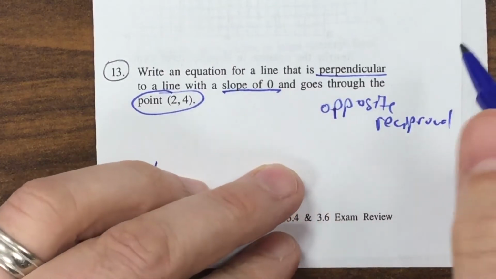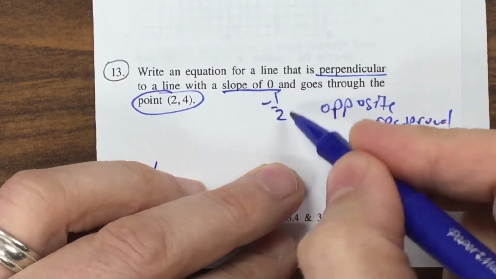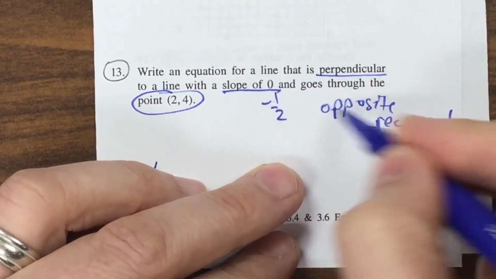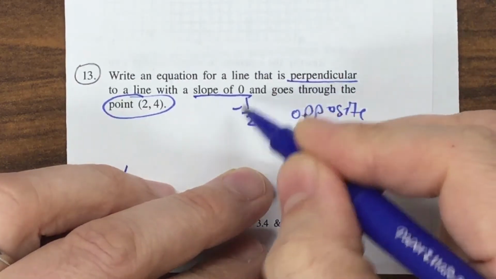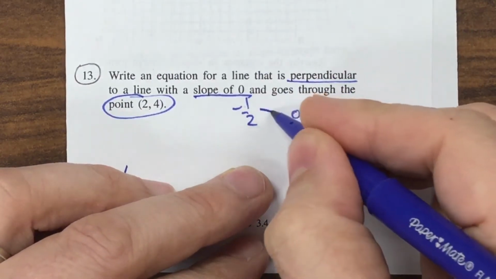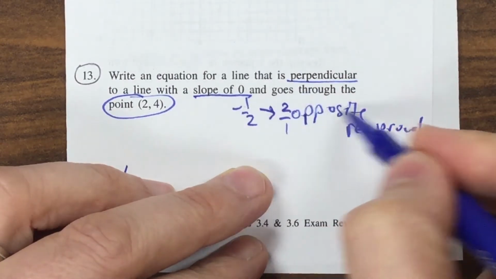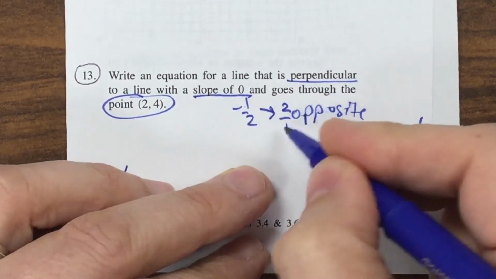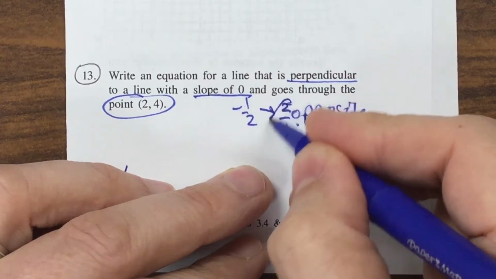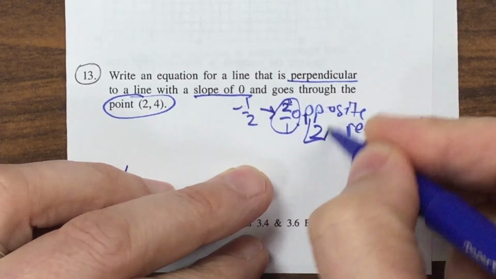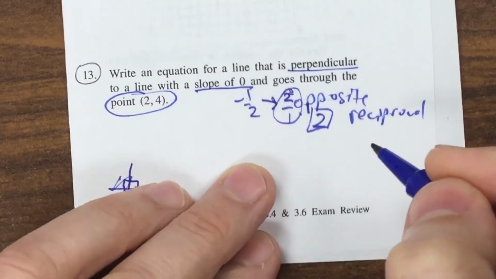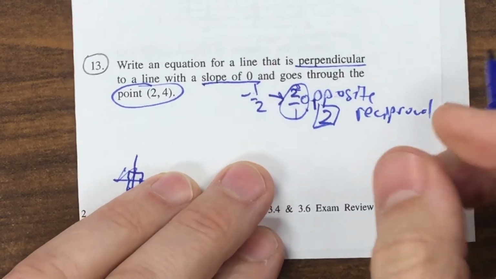Okay, so if my slope was -1/2 on the original line, I would make it the reciprocal, meaning I flip it upside down. It becomes 2/1. And then I also change the sign to the opposite. So the perpendicular slope would be +2. Now this one is a special case.